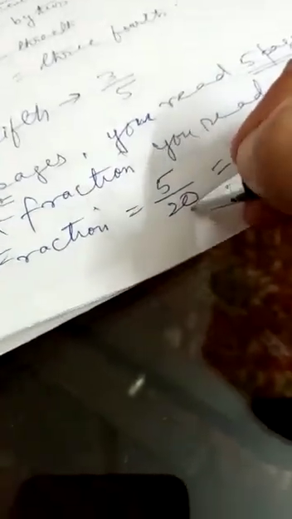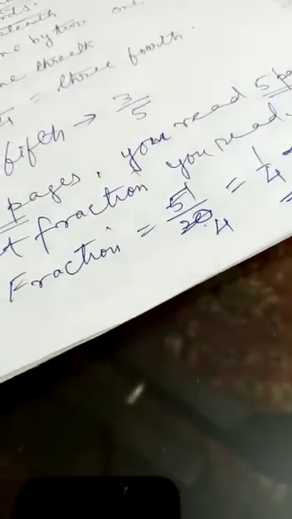The required fraction will be equal to 5 pages you have read out of how many pages? 20 pages. So we can reduce this. 5 and 20 can be reducible. So we will reduce this and then we will write down 4. So what's my answer? My answer is 1/4. That means what fraction you have read? You have read 1/4 of the book. I think it's clear.